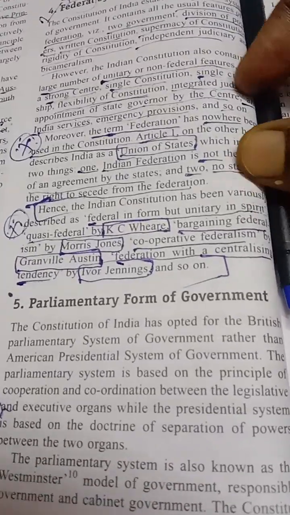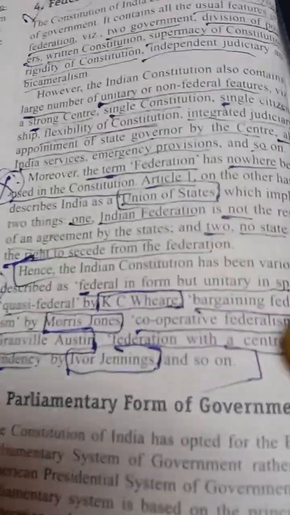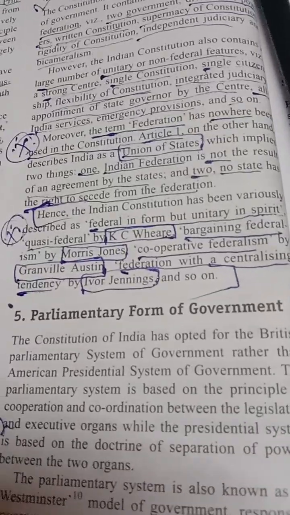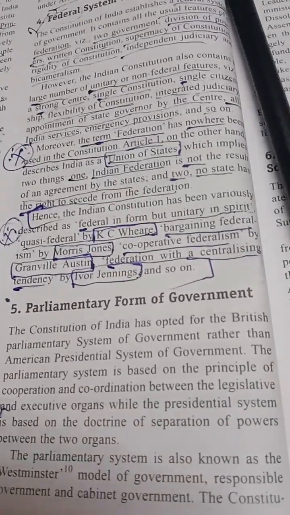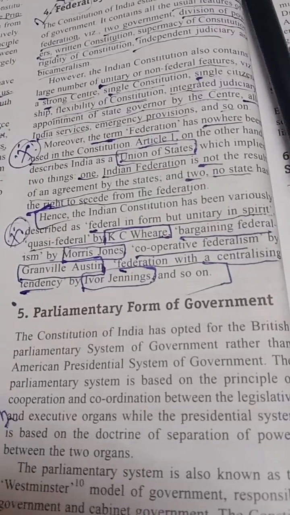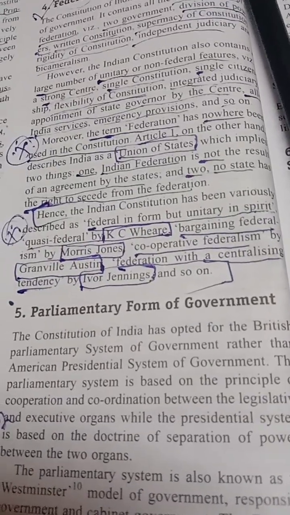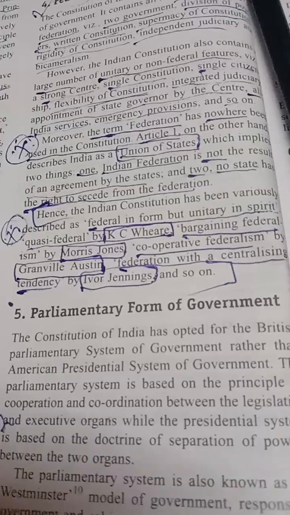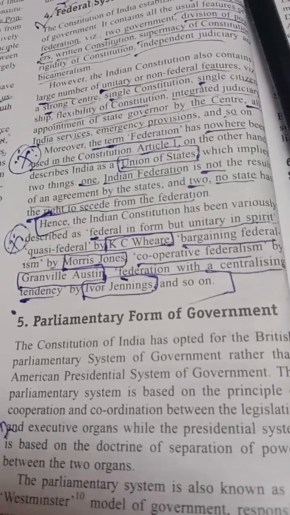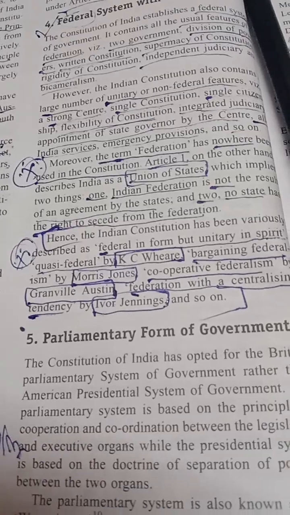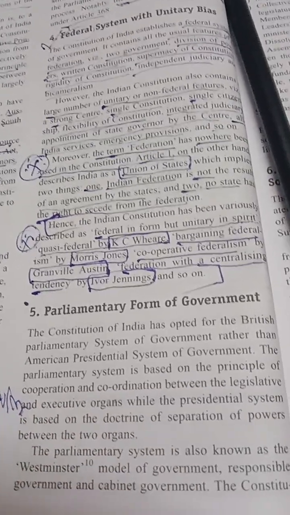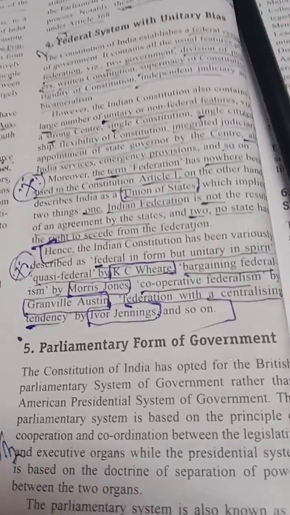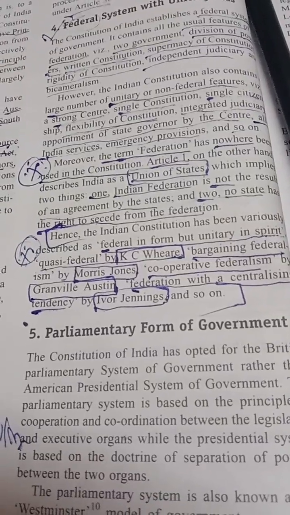This federal system is described by many people. K.C. Wheare said quasi-federal. Then bargaining federalism by Morris Jones. Next, cooperative federalism by Granville Austin. Next, federation with a centralization tendency by Ivor Jennings.